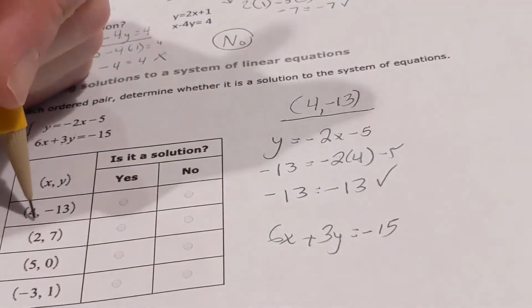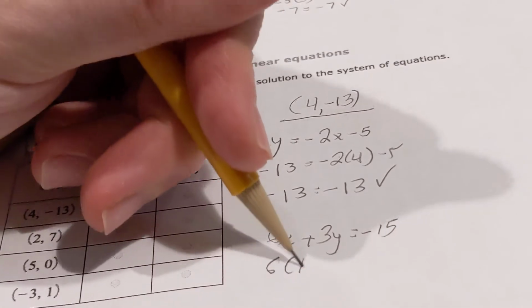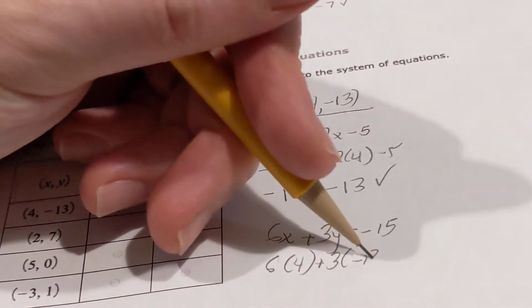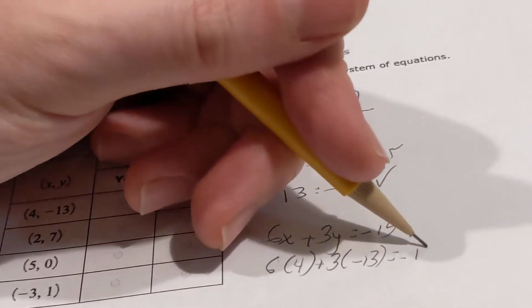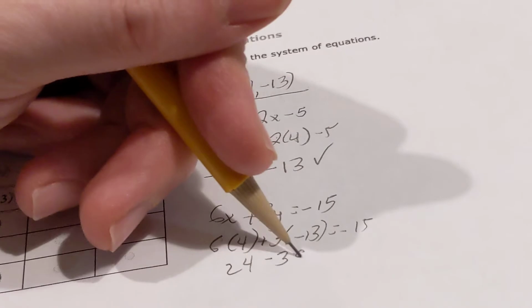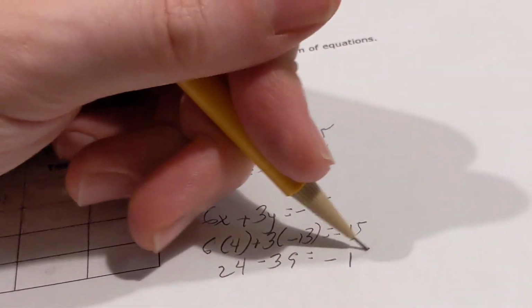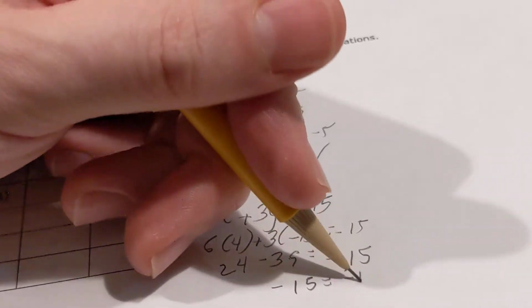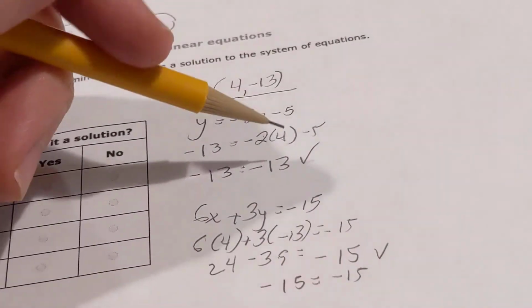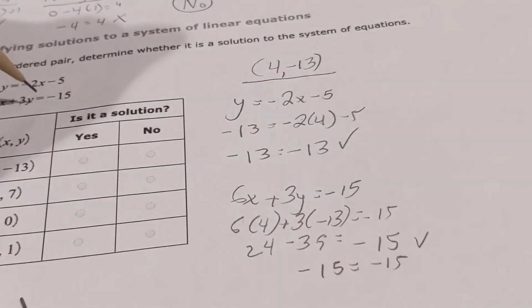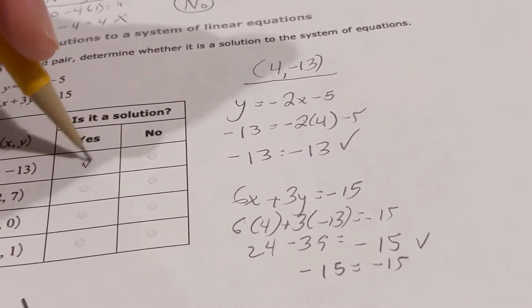With x as 4, 6 times 4 plus 3 times negative 13 equals negative 15. That's 24 minus 39, which is negative 15. So it worked in the top equation and in the bottom equation. Yes, it's a solution.